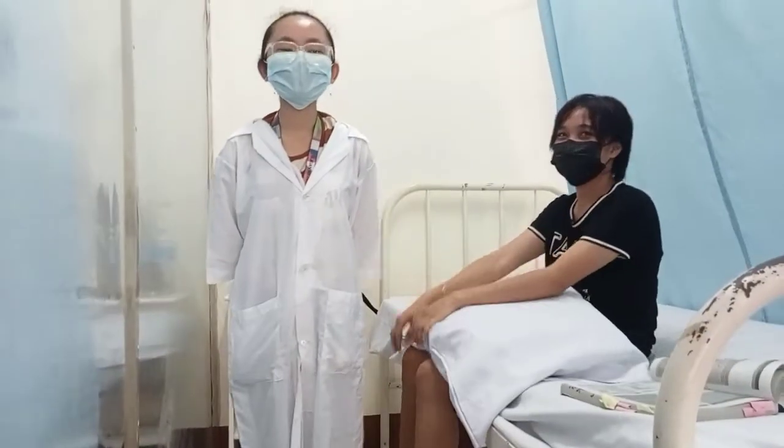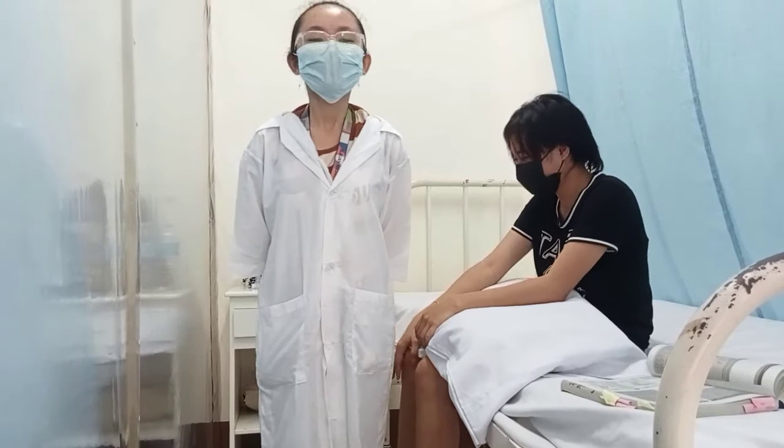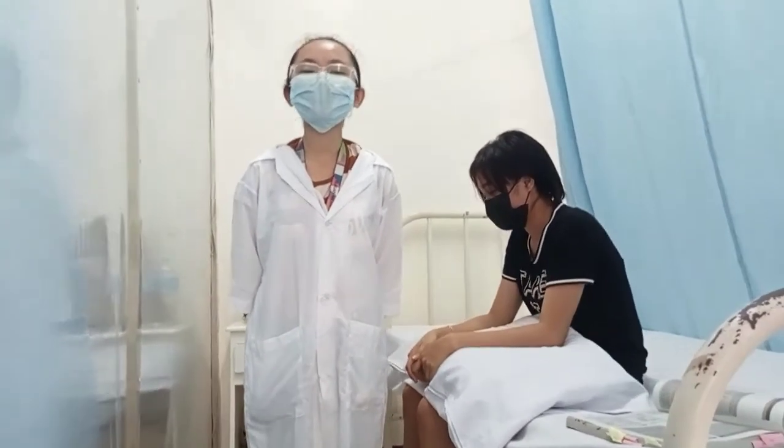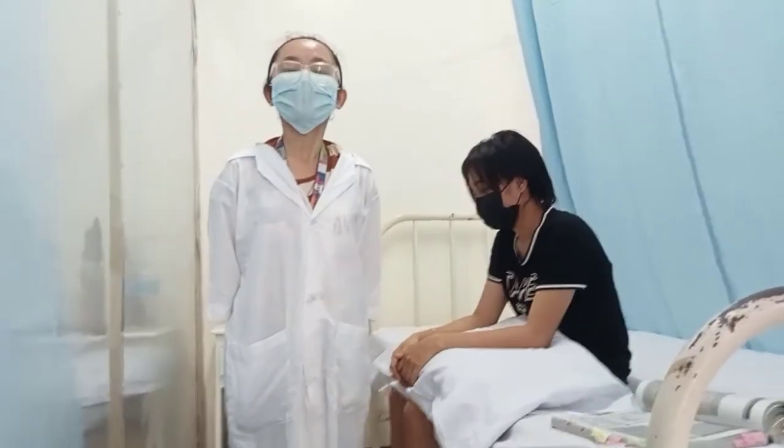The normal findings is knee extends, quadriceps muscle contracts. And the abnormal findings is no response or exaggerated movement.